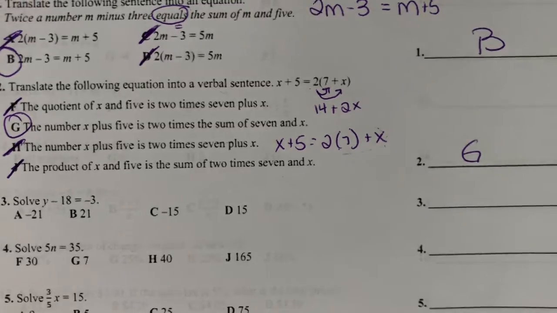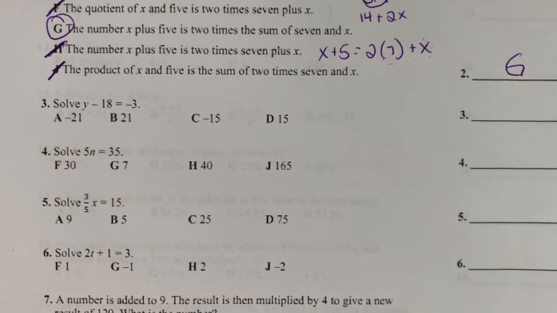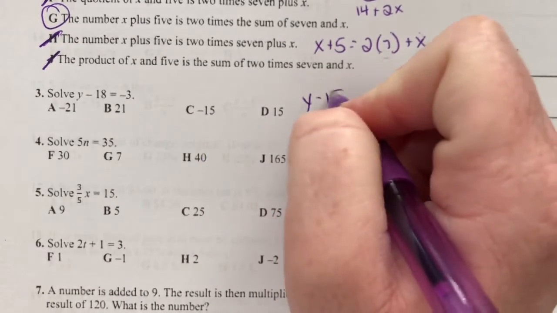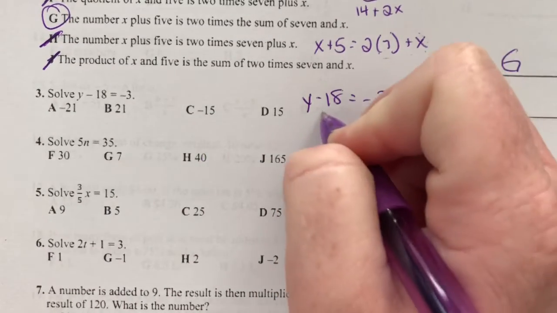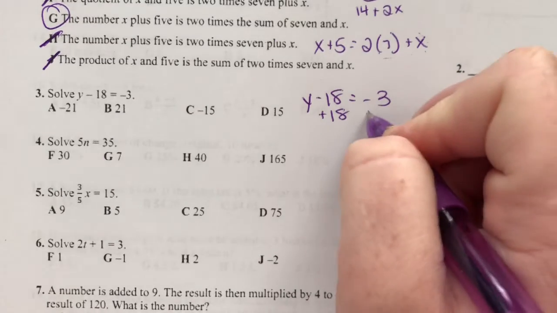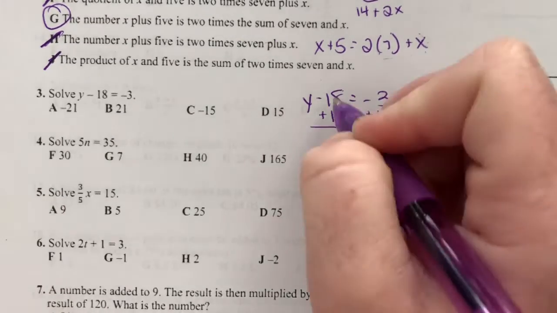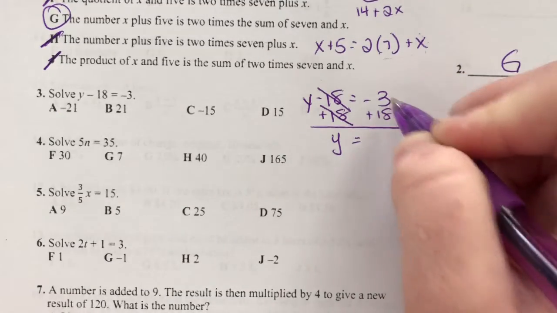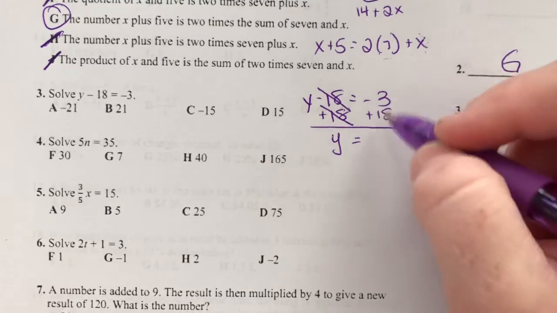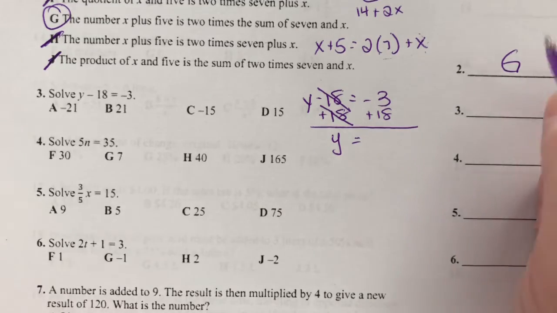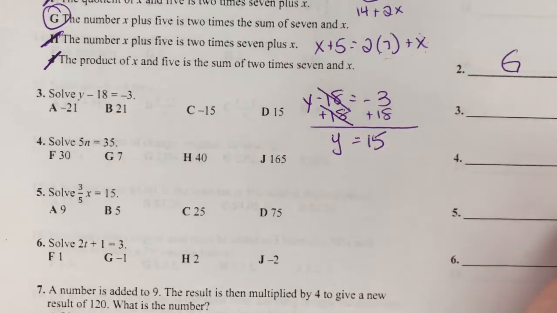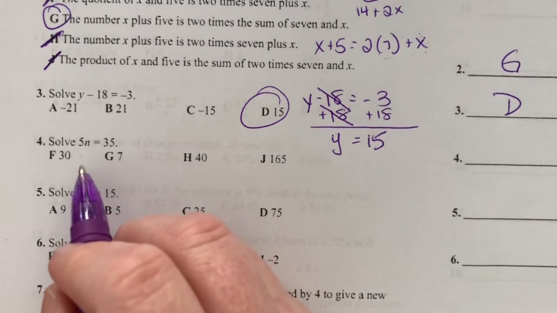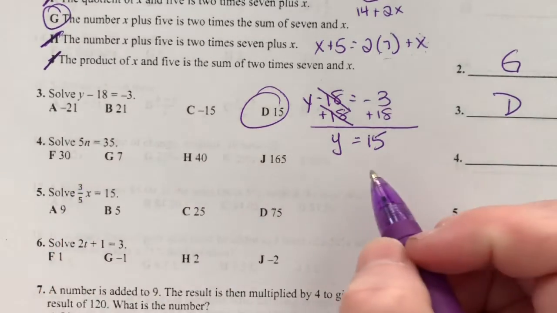for number 2. Number 3, solve y minus 18 equals negative 3. One-step equation. Here we would add 18 on both sides of my equal sign. Over here, negative 18 plus 18 cancels, and we get y equals negative 3 plus 18. You could actually flip-flop them and say 18 minus 3, which is 15. Positive 15, D.